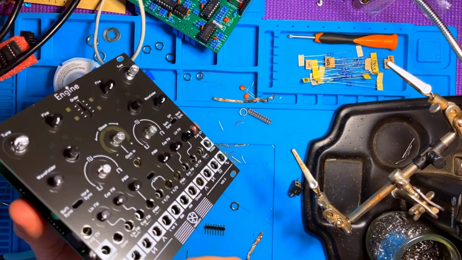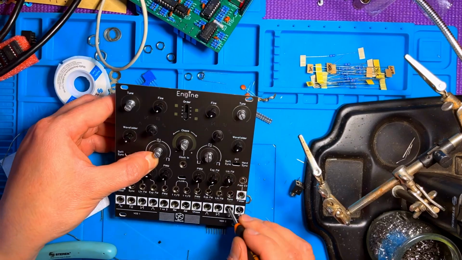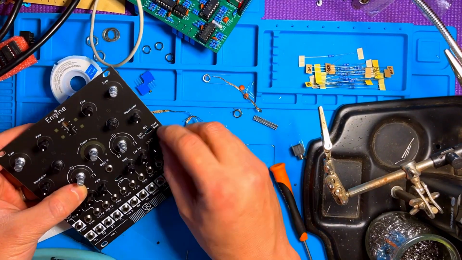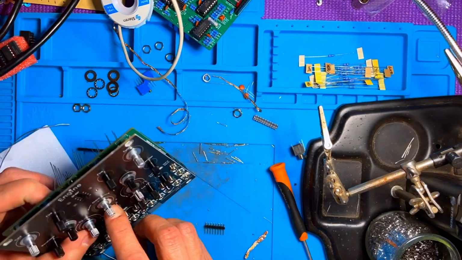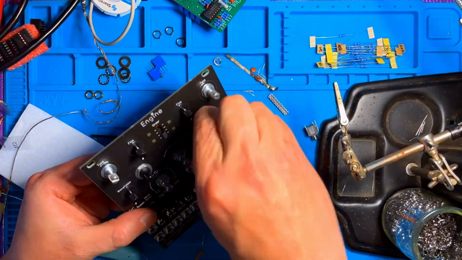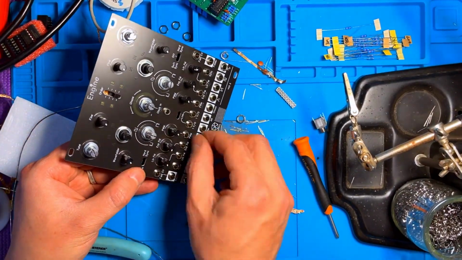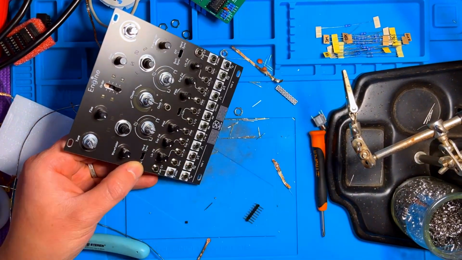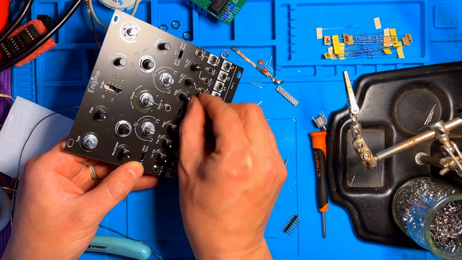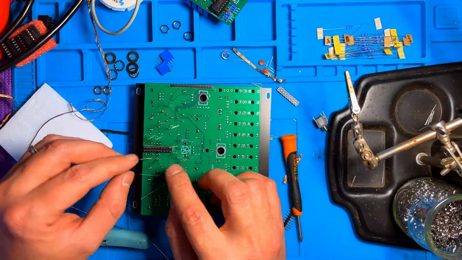Now we're going to turn this whole thing around again using the panel. In fact, we might as well tighten some of the nuts. I think I went overboard and tightened all of the nuts at this point, but you don't need to do that. If you just tighten like 4 nuts on the corners, that should be enough to keep the assembly together, so you can turn it around and solder.